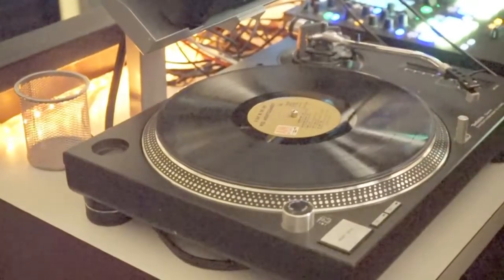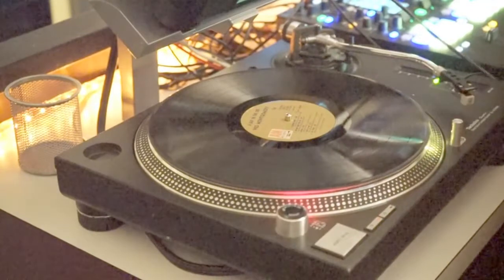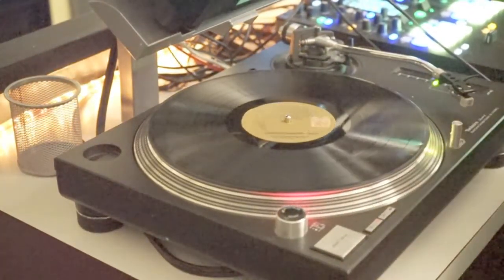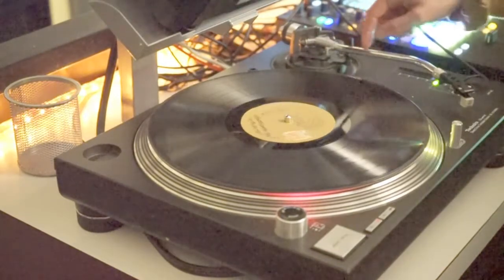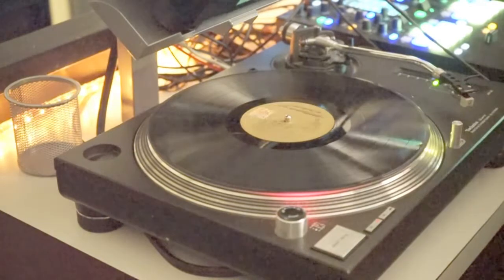To turn the record player on is the knob on the left. Right is on, left is off. To start spinning, press start. This is the tone arm, and that's the needle. That's what reads the grooves, plays your music.